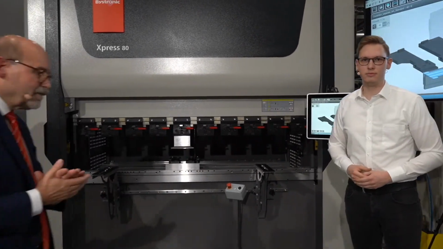Okay, thank you, Uli. We'll hand over to our Xpert Pro, the state-of-the-art machine, and this Xpert Pro even has a modular tool changer attached to it.